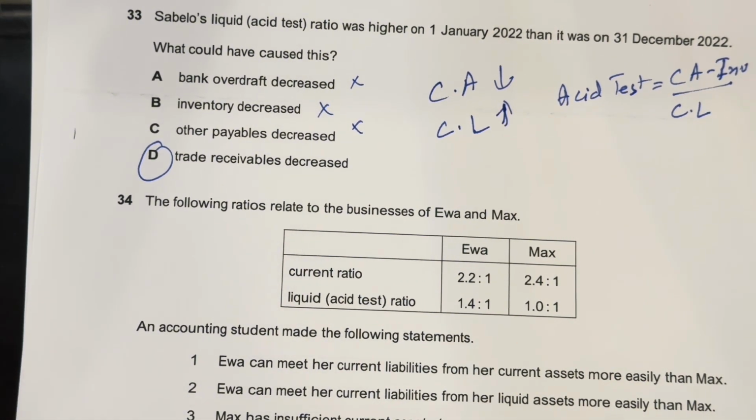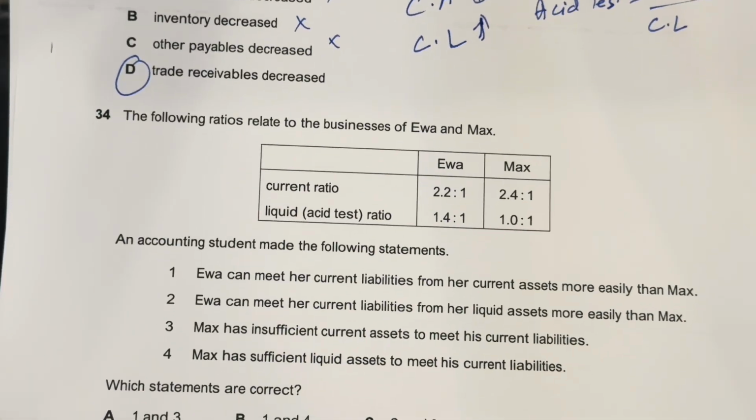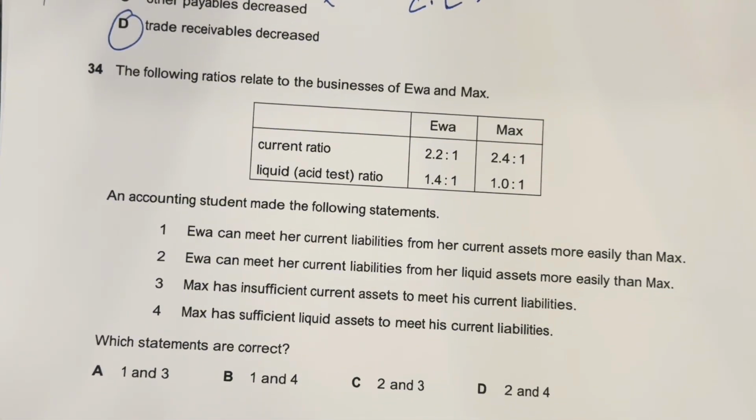Okay, now we will move to question number 34, the second last question of our paper. The following ratios relate to the businesses Eva and Max, their current ratio and acid test ratio. Current ratio is equal to current asset over current liability.